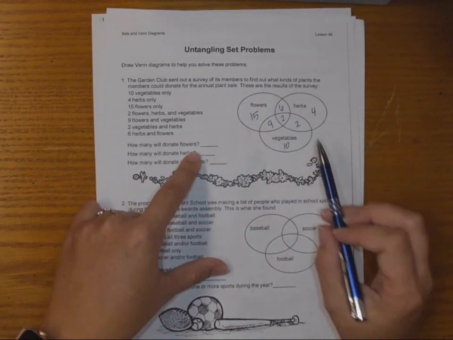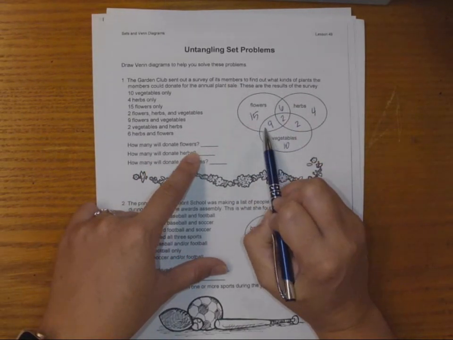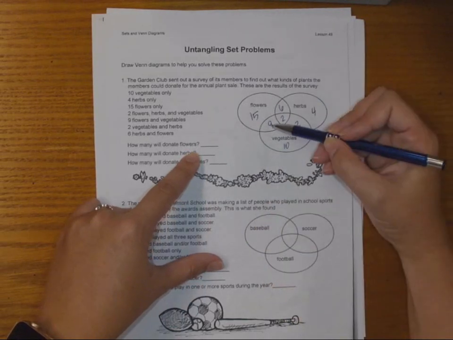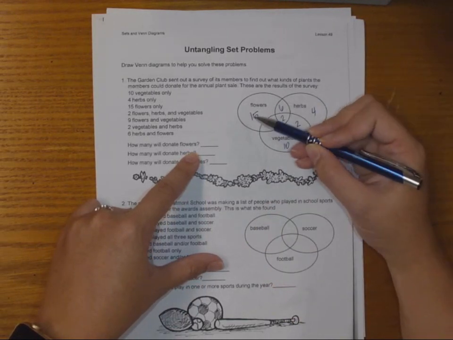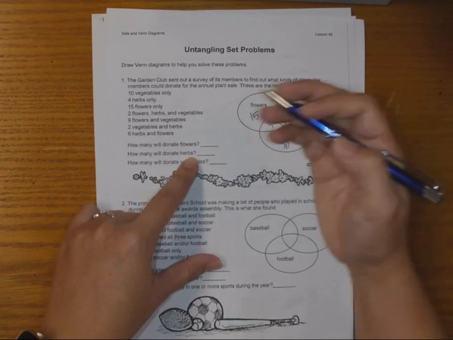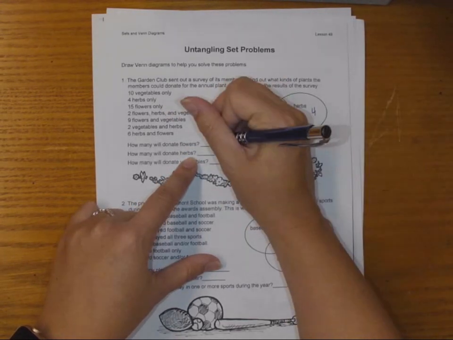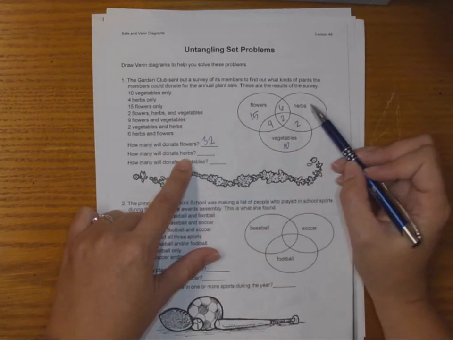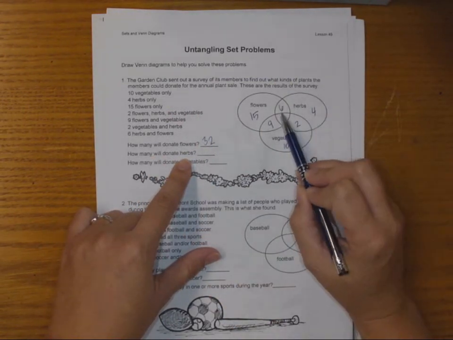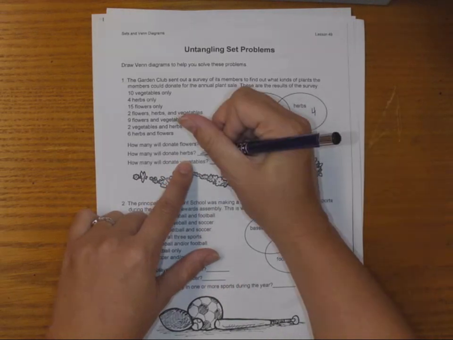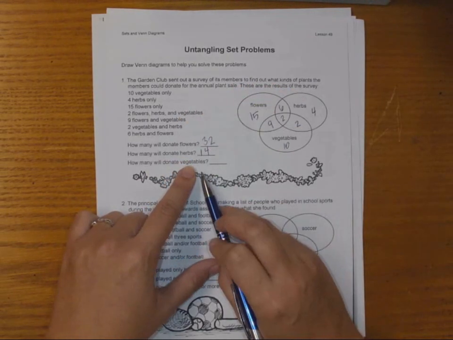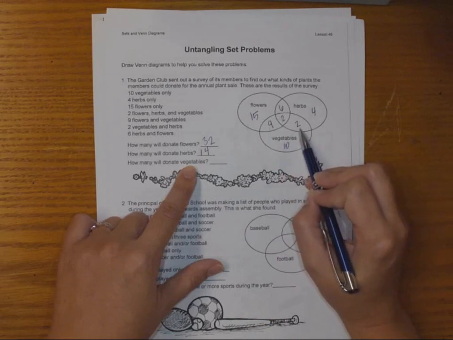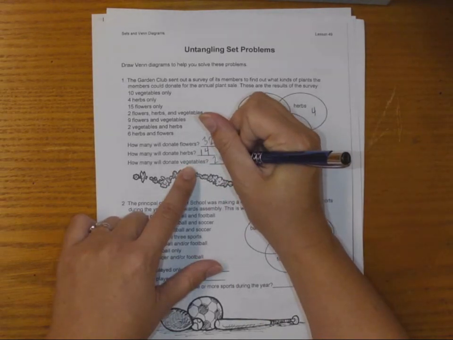How many will donate flowers? It would be the number inside this circle right here. So let's see, 15 plus 9 plus 2 plus 6. If I do 9 plus 6 first together to get 15, add 15 to it, I get 30. Plus 2 is 32. Or you could put that in your calculator and get 32. How many will donate herbs? Would be this whole circle. 6 plus 4 plus 2 plus 2 is 14. And vegetables would be 10 plus 9 plus 2 plus 2 would be 23.